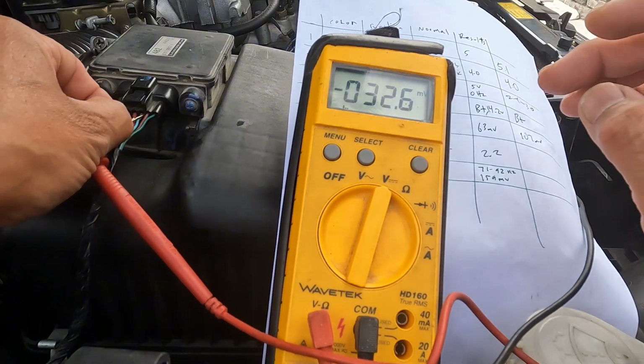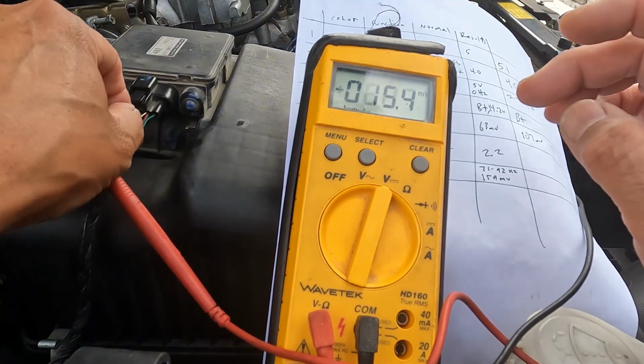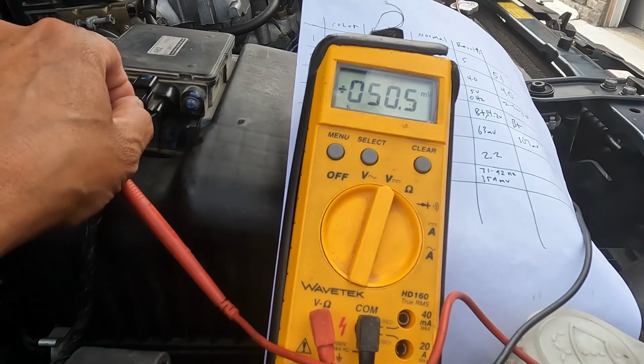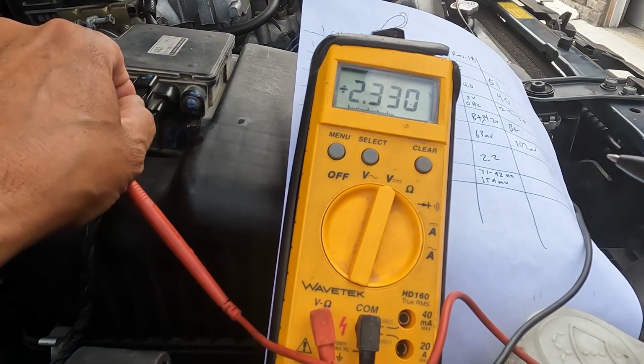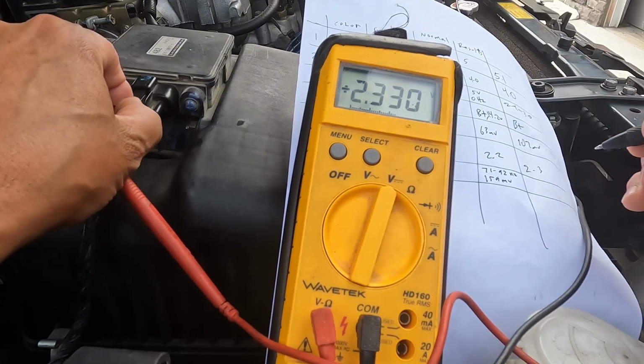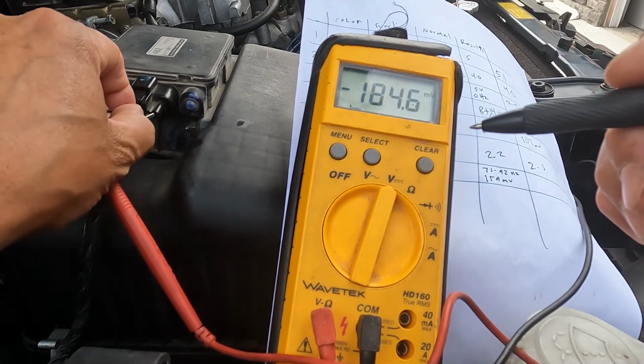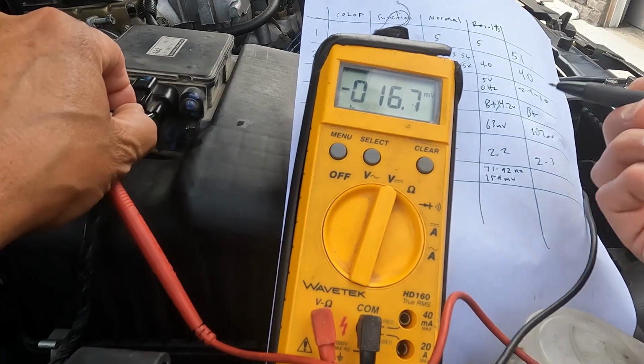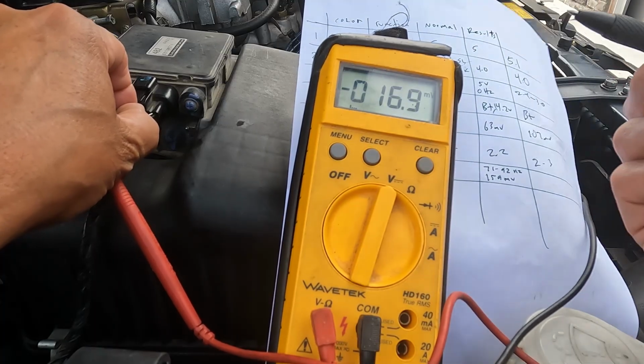Terminal number 6, which is the air temperature sensor signal, we have 2.3 volts, which is normal. And then the other terminal number 7, which I believe is the confirmation signal going back to the sensor.